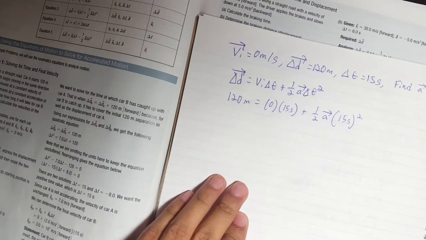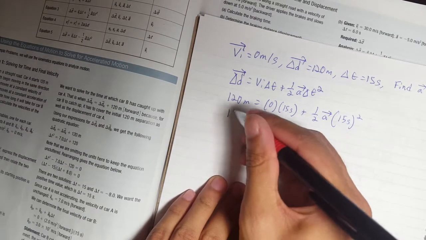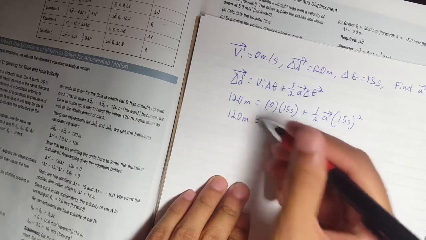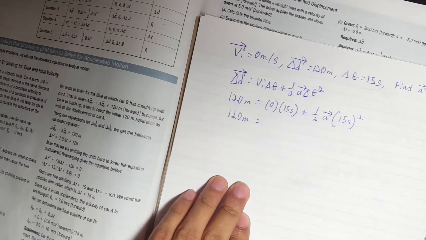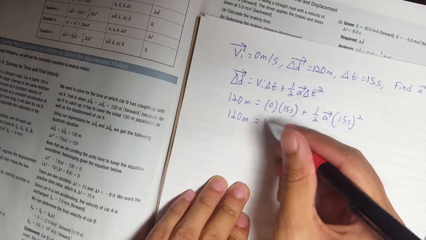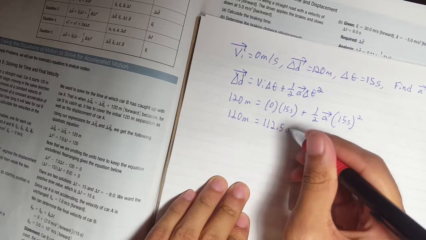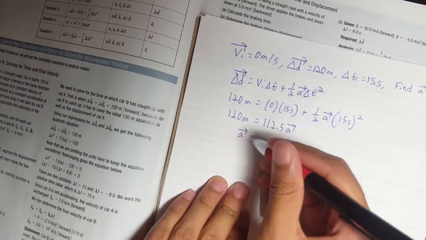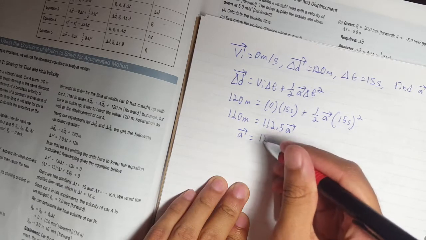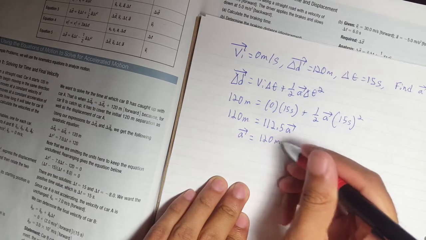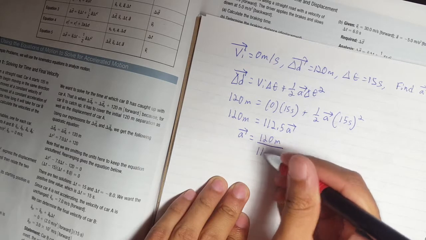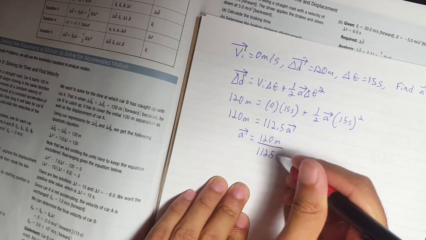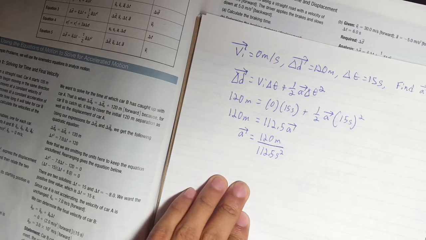So 15 seconds squared is 225. 120 meters equals half of 225, which is 112.5, times acceleration. Then this would just be 120 meters divided by 112.5 seconds squared.